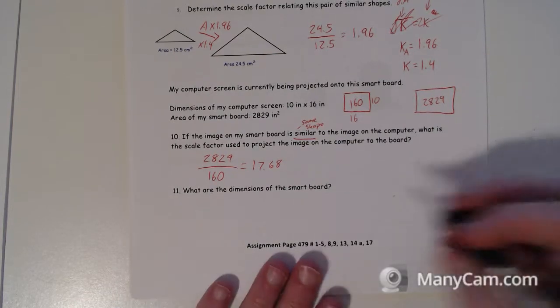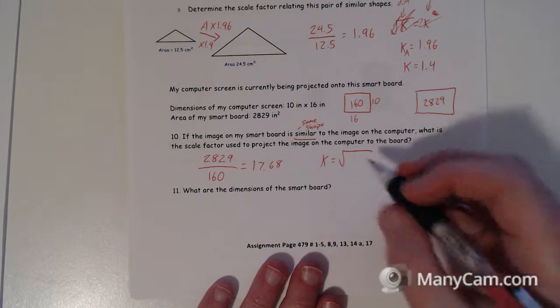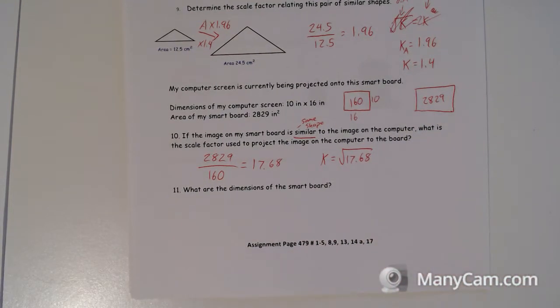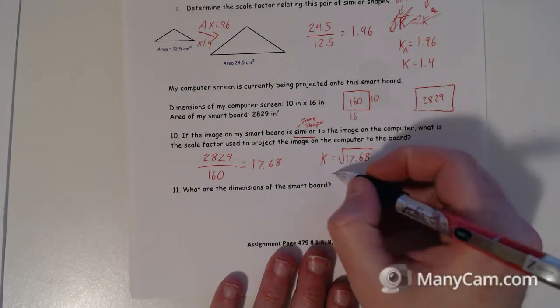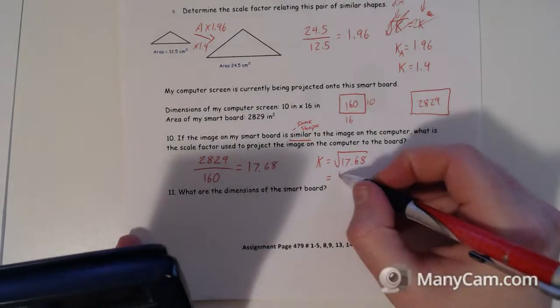So the actual scale factor is going to be the square root of that. You have to go backwards, shrink that number back down to see the scale factor, which means the scale factor should be 4.2.